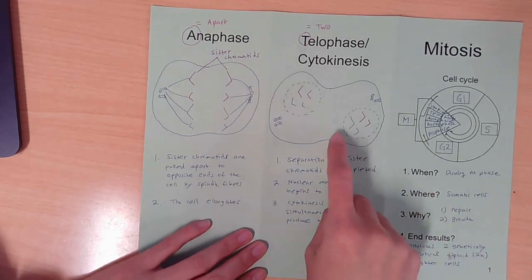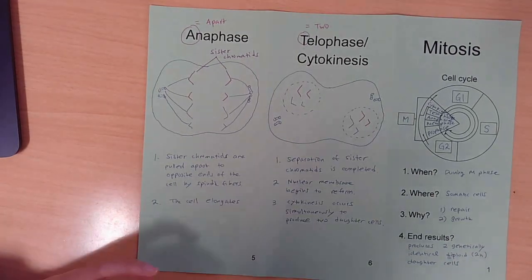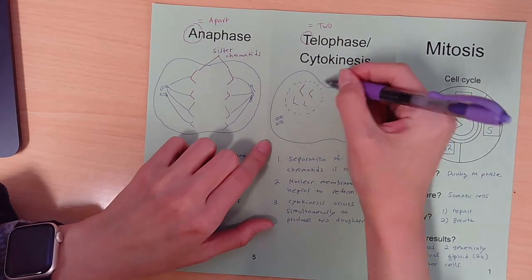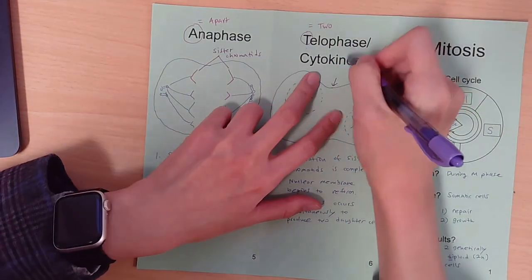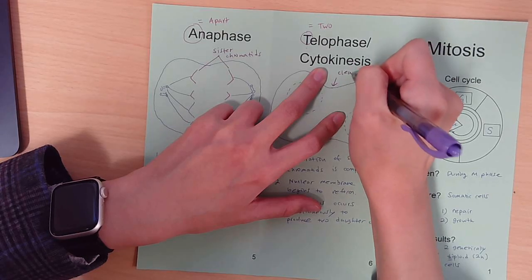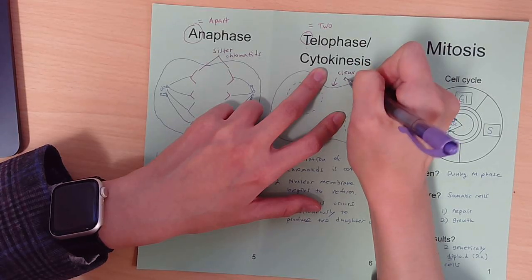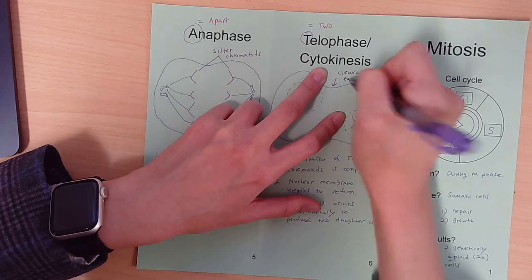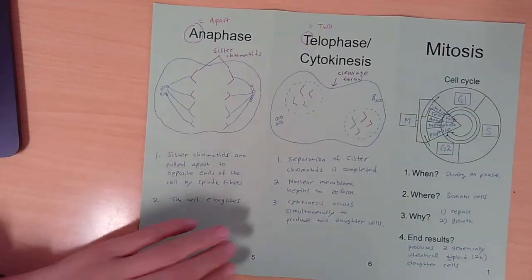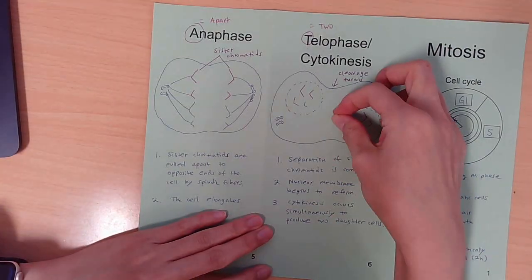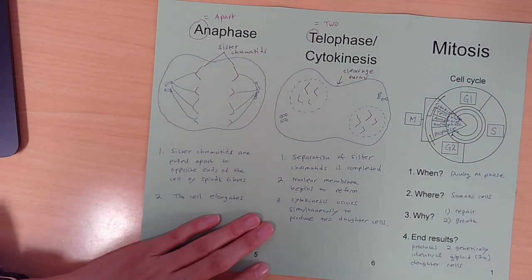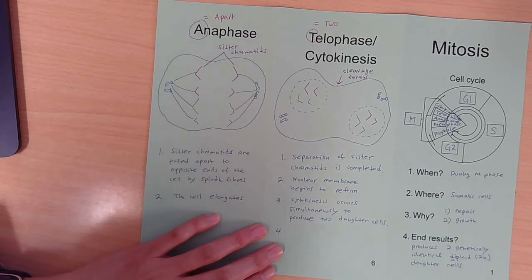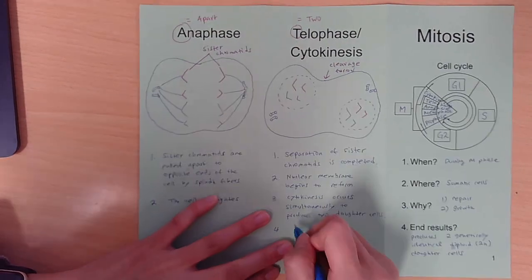And in this case, which I'm showing an animal cell here, this little pinching of the cell membrane that occurs is called the cleavage furrow. So this pinching of the cell membrane occurs to divide up the cell into two daughter cells. This is what happens in animal cells. And in plant cells, we use something called a cell plate.